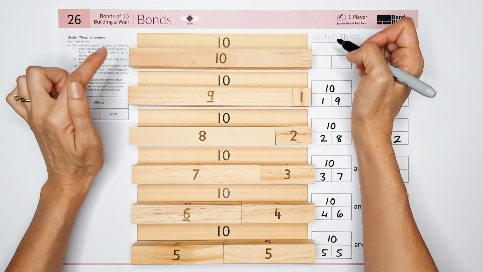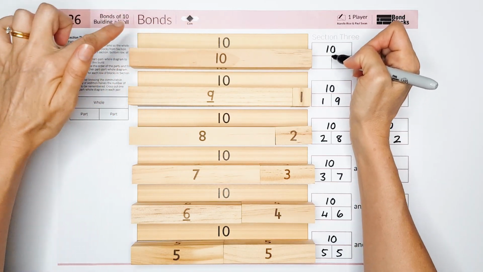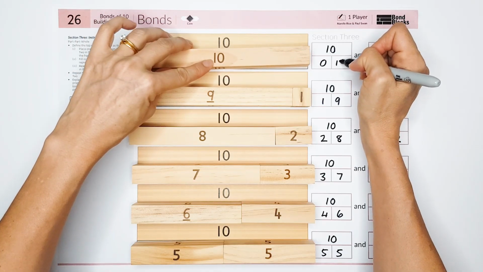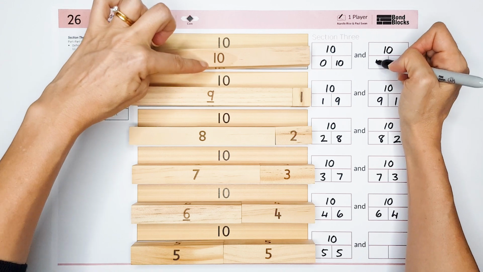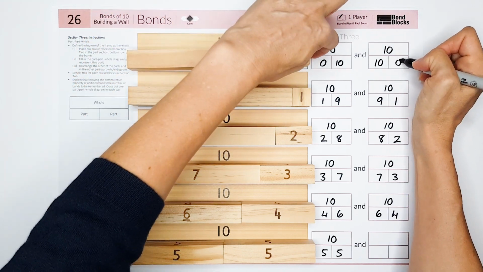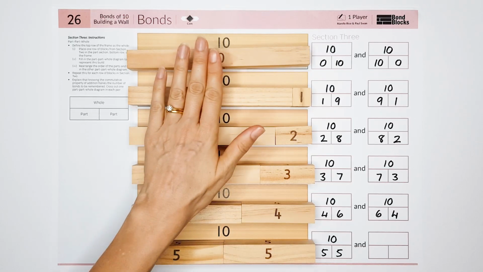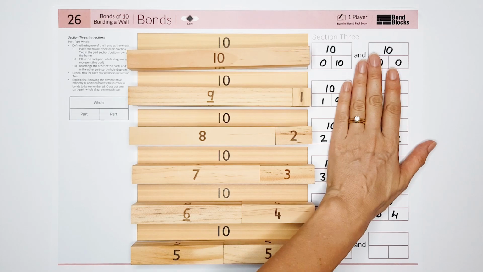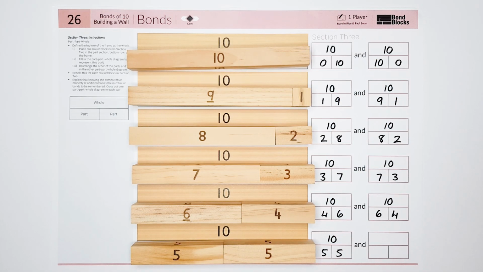Coming up to the two-part bond of 0 and 10. The whole of 10 is equal to the parts of 0 and 10 bonded together, and the whole of 10 is equal to the parts of 10 and 0 bonded together. It's your turn to make the part-whole diagrams with the blocks and then represent them using numbers with the commutative property. Pause the video and I'll complete this activity in the next video.